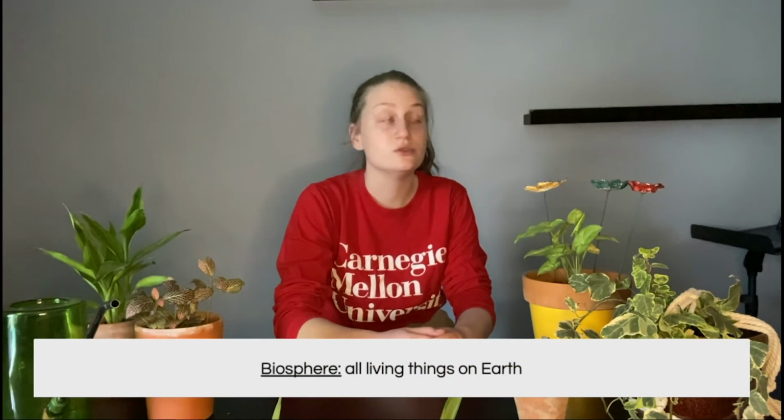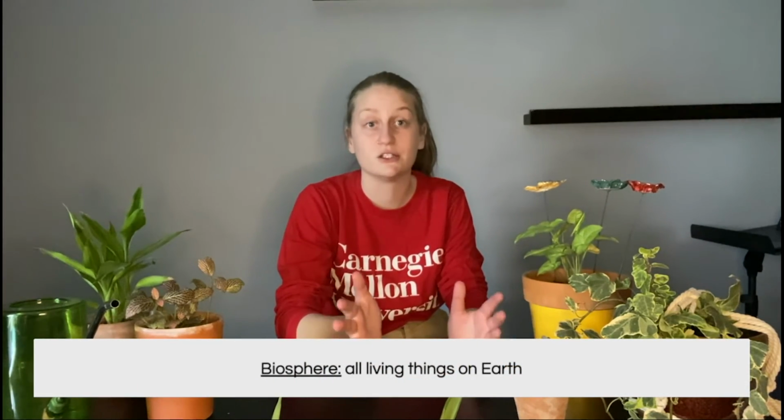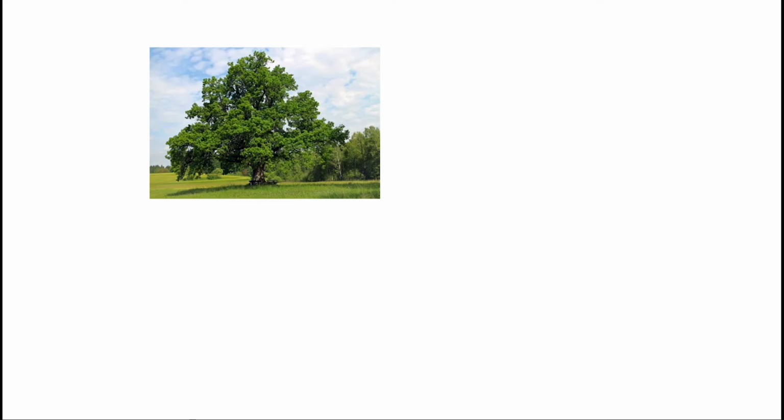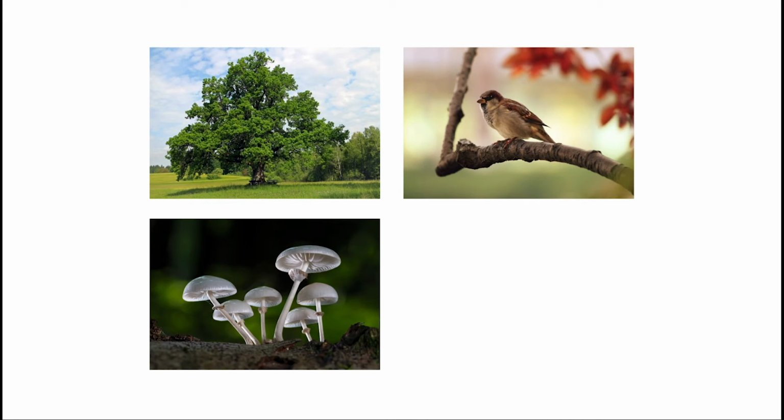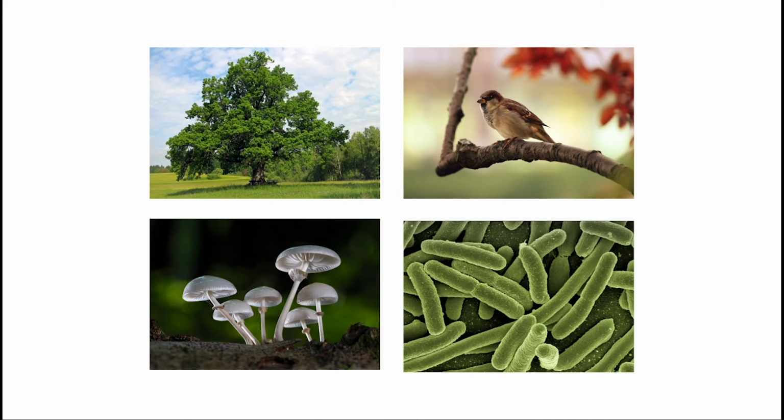The fourth sphere, and the one that we'll be talking about today, is the biosphere, which includes all living things on planet Earth. This includes plants, animals, fungi, and even very small microorganisms like bacteria. A microorganism is just a living thing that you can't see with the naked eye. You would need to hold it underneath of a microscope in order to see it.